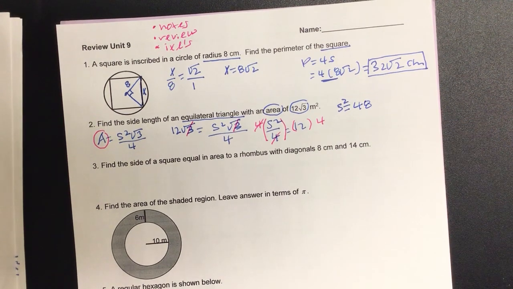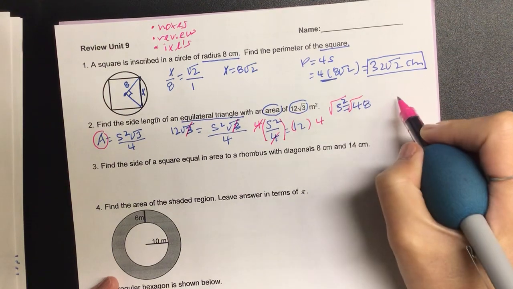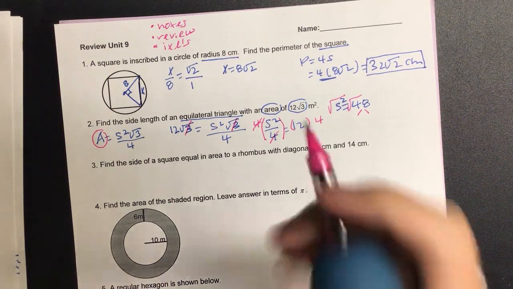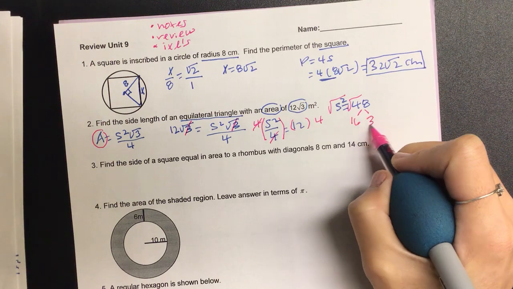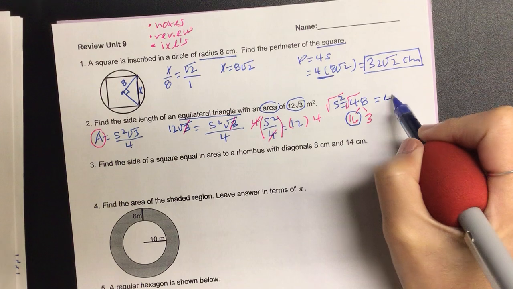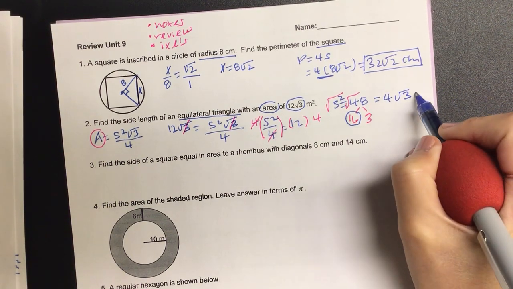And I know I want simplified radical form. So when I square root this, let's think about how we're going to break this apart. What 2 numbers that includes a perfect square could go into 48? 16 times what? 3? So we know 16 is a perfect square of who? 4 radical 3. And that's going to be in meters, yes.